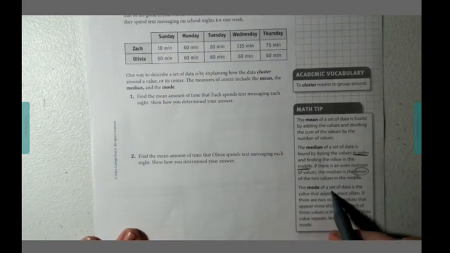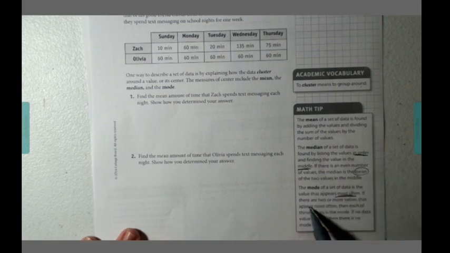The mode of a set of data is the value that appears most often. If there are two or more values that appear most often, then each of these values is the mode. If no data value repeats, then there is no mode. So those are important concepts to pick up as you read through those.